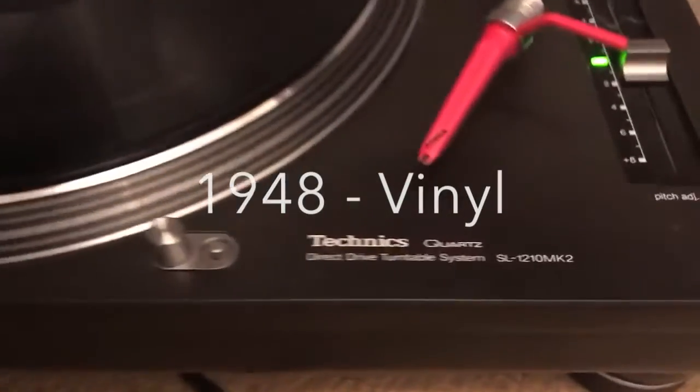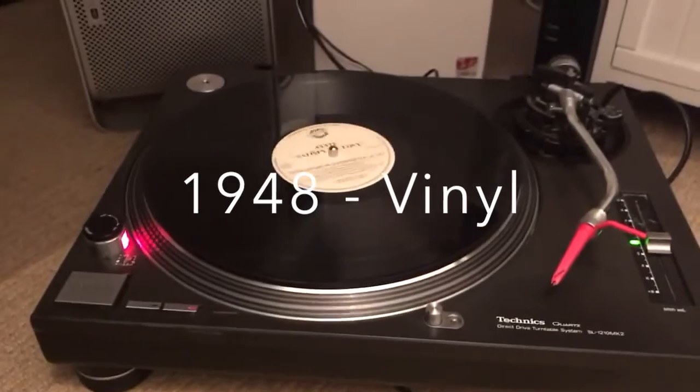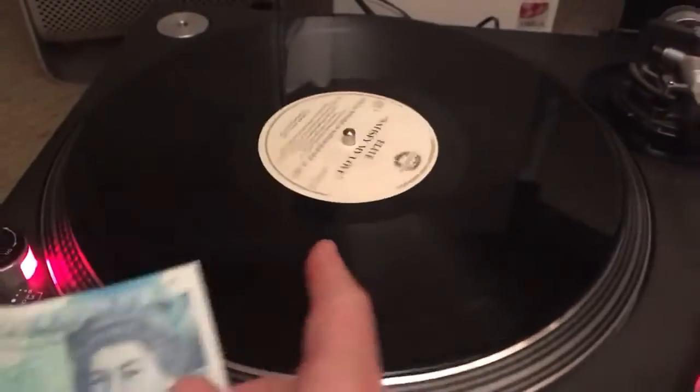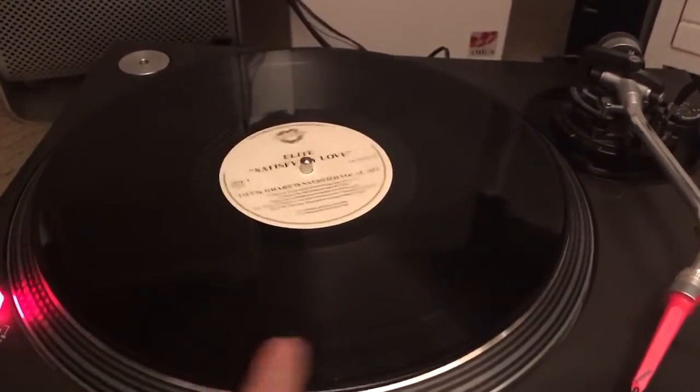The vinyl, also called the phonograph record, was an analog sound storage medium in the form of a flat disc with an inscribed modulated spiral groove. This groove usually starts near the end and goes towards the centre of the disc. The vinyl came from the year 1948.